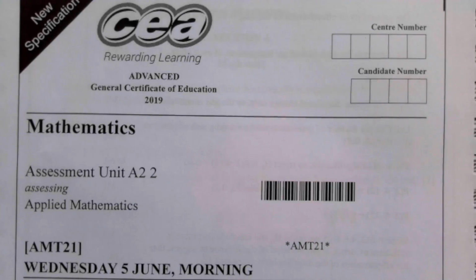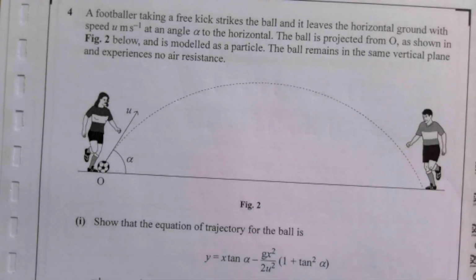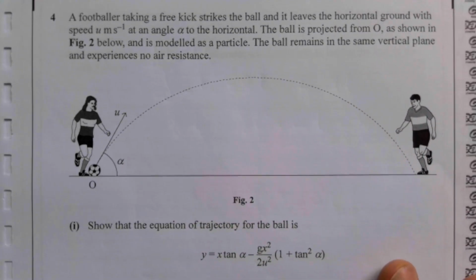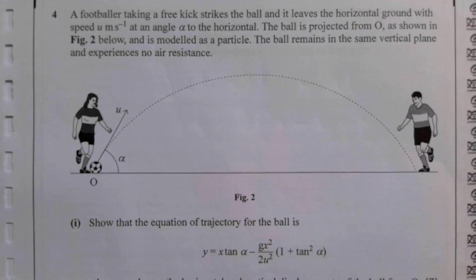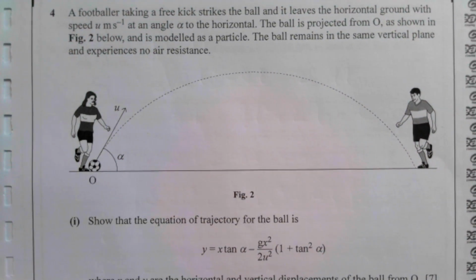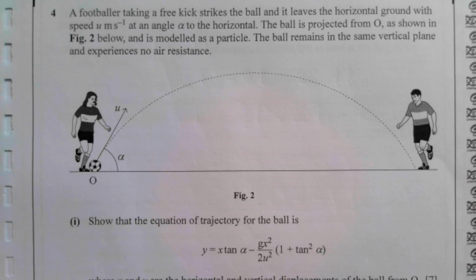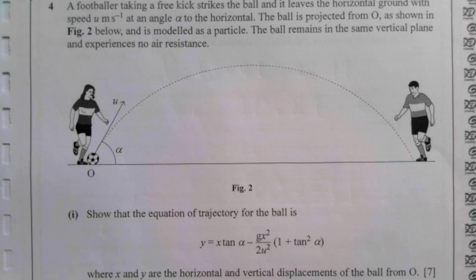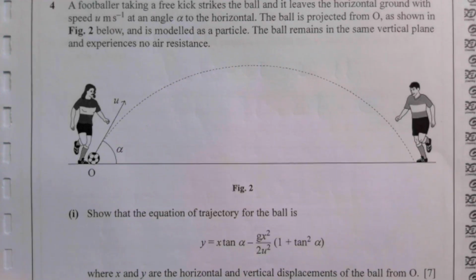This is a projectiles question from one of the CCEA A2 Applied Maths past papers. This one's from June 2019, and this is question 4. A footballer taking a free kick strikes a ball and it leaves the horizontal ground with speed u at an angle of alpha to the horizontal. The ball is projected from O as shown in figure 2 below and is modelled as a particle. The ball remains in the same vertical plane and experiences no air resistance.